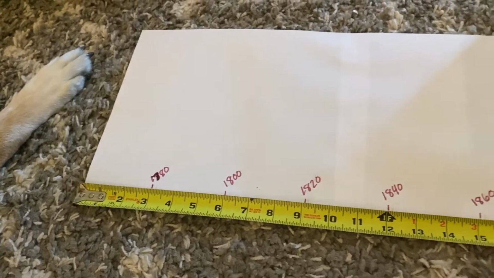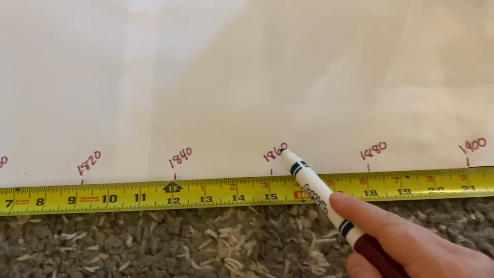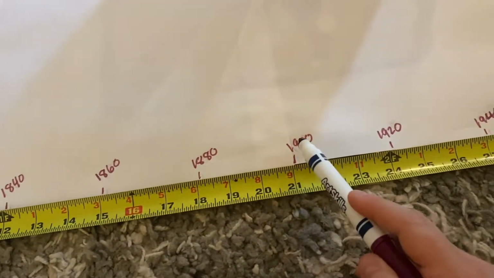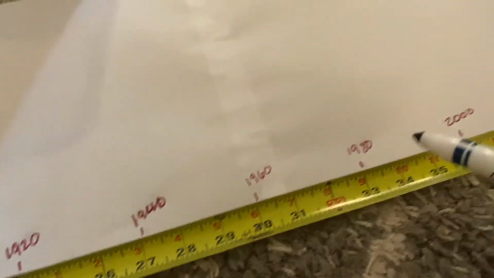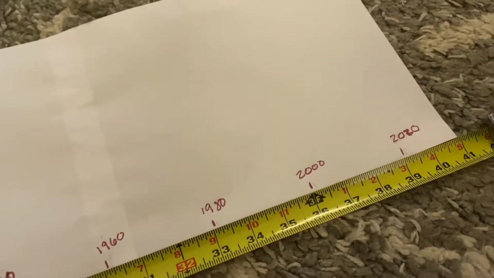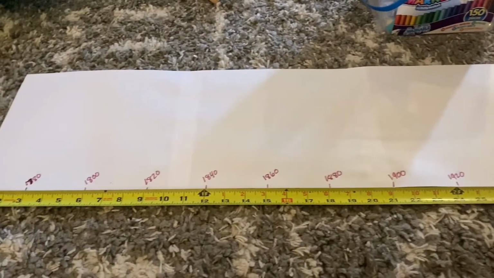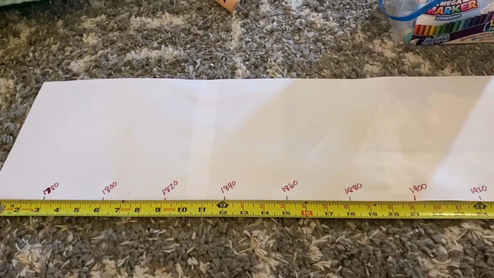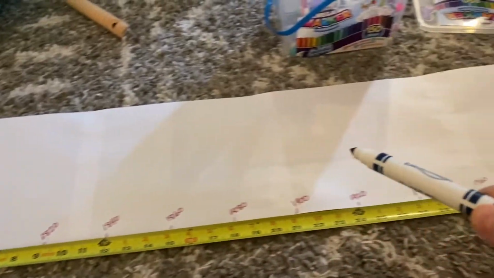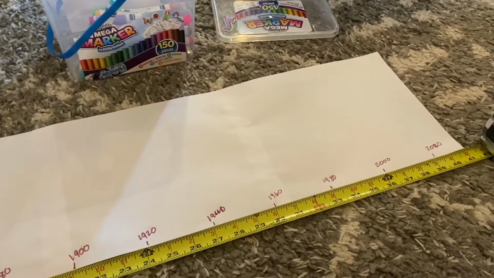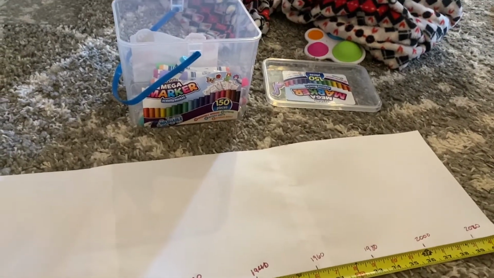So, 1780, 1800, so 20, 40, 60, 80, 100, 20, 40, 60, 80, 100, and then another 20 years. So there's 240 years, equally spaced out. And that's the goal, is you want it to be equally spaced out, because this actually shows an equal distance between time.